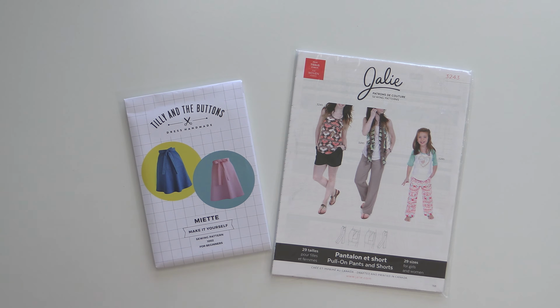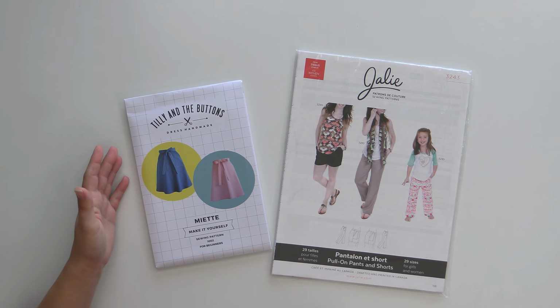So a couple other pattern companies that we really like are Tilly and the Buttons and Jolie, and I might be saying that one wrong. Tilly and the Buttons is great. She was on the Great British Sewing Bee, I think. I think that was her claim to fame. That's cool. She's written a bunch of books. Her one on stretch for knits is amazing. I love it. But that's not this course.